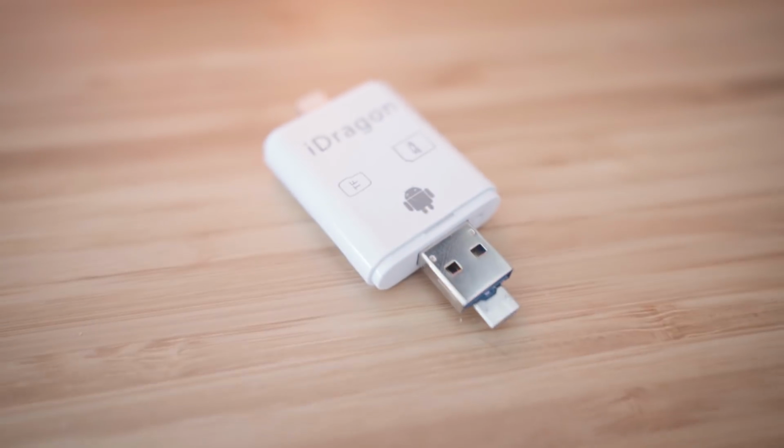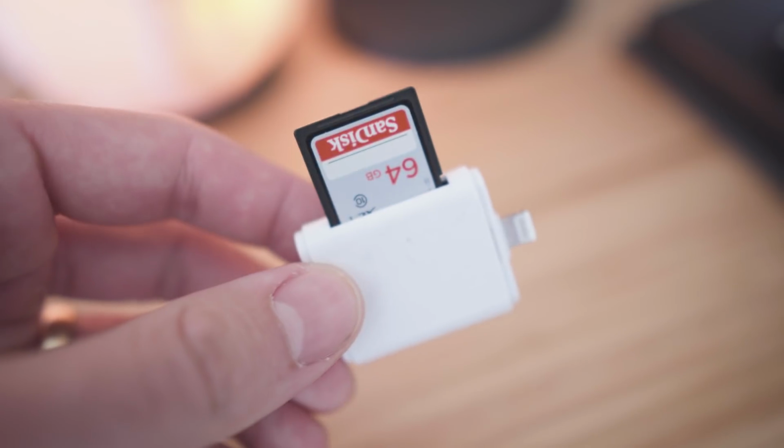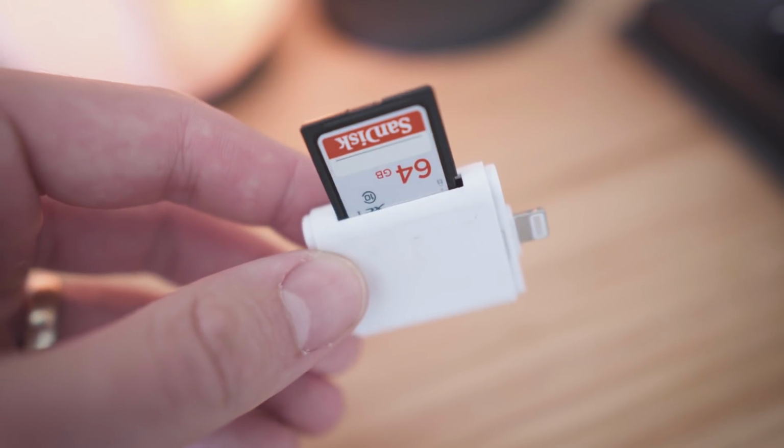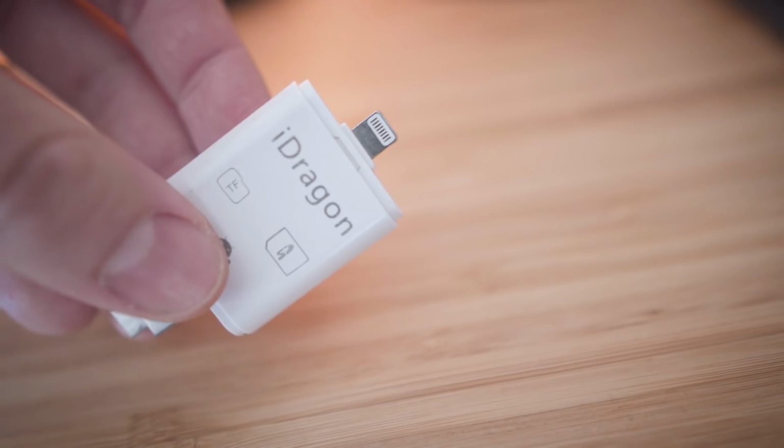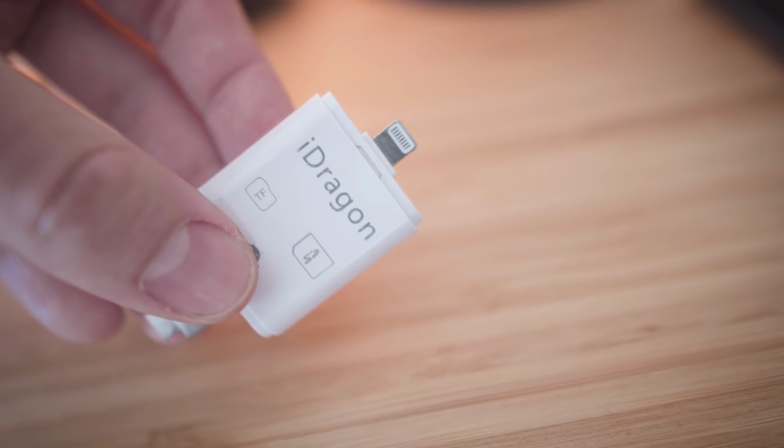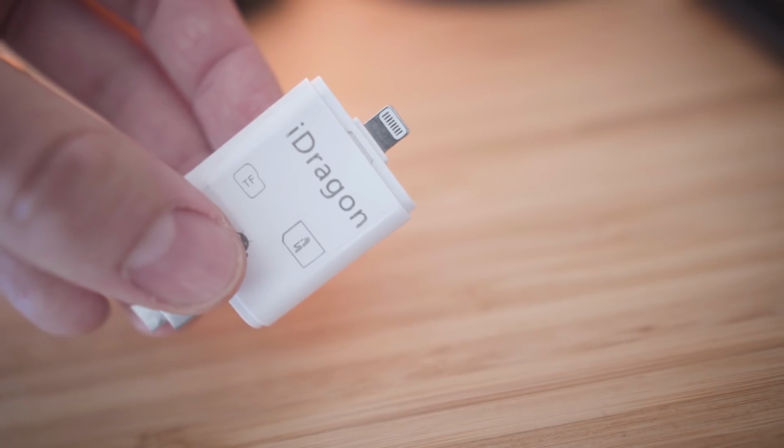Now what this is, and this specific one is called the iDragon, is an SD card reader with USB on one end, the smaller USB, I don't remember if it's micro or mini, and it's got a lightning connector on the other end so I can connect it to the good old iPhone. It comes with a piece of software that allows you to transfer files from an SD card to your iPhone. This is going to let you put those raw files into Lightroom Mobile, and then you can edit them from there.